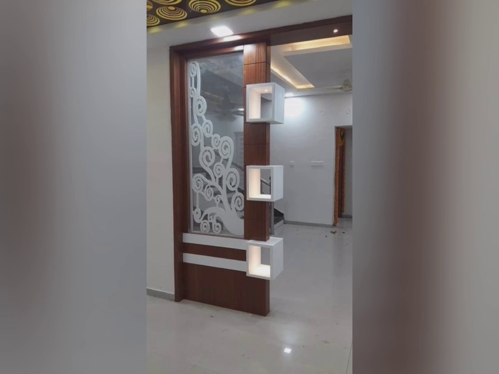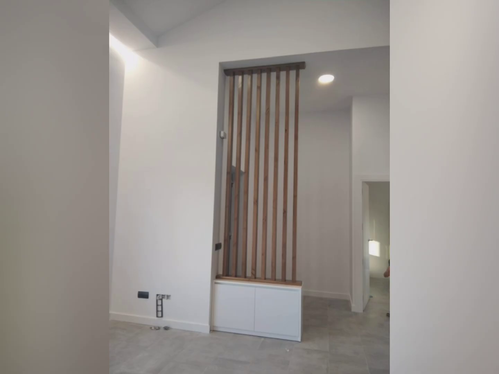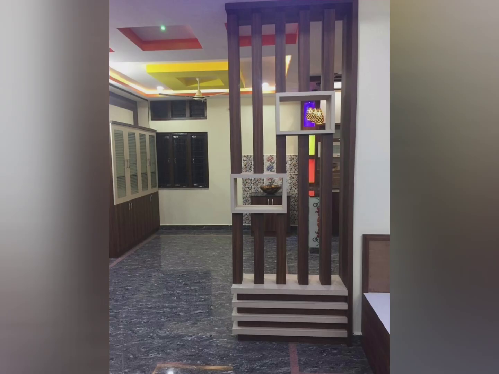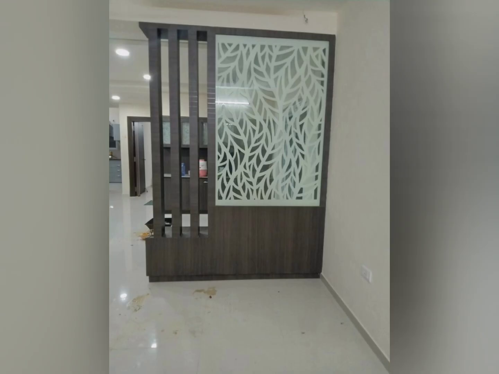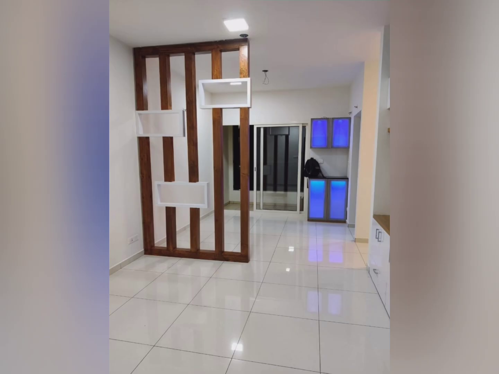So always set a budget and compare the options within your price range. Keep in mind that high quality materials may cost more, but they will last longer. So some dividers offer additional features like built-in shelves, storage. So if your budget is good, you can select this to store some decorative items in the shelves.